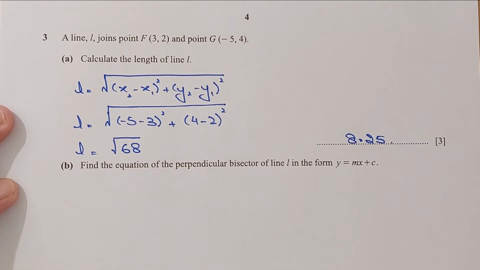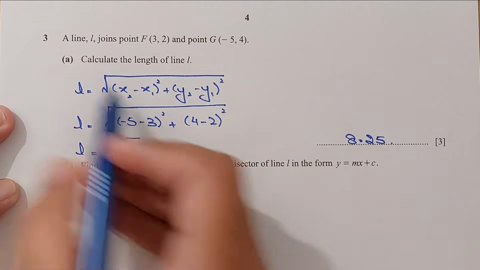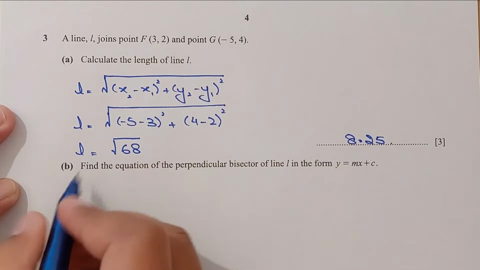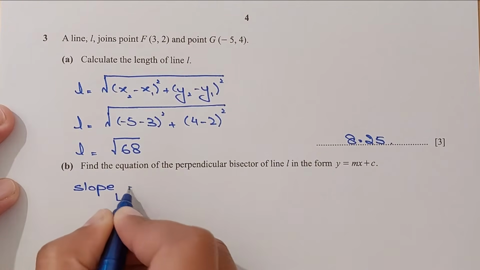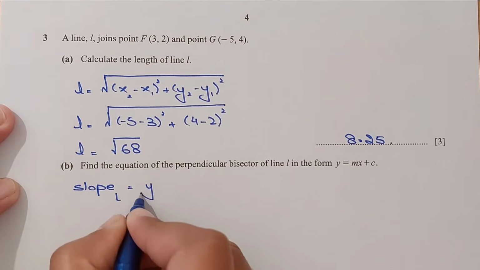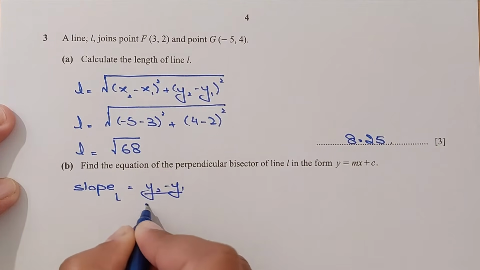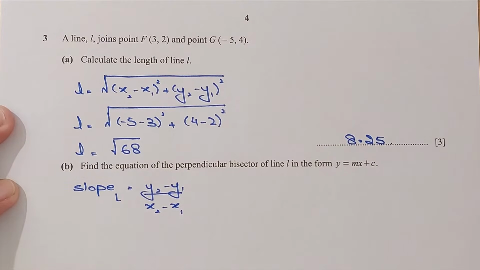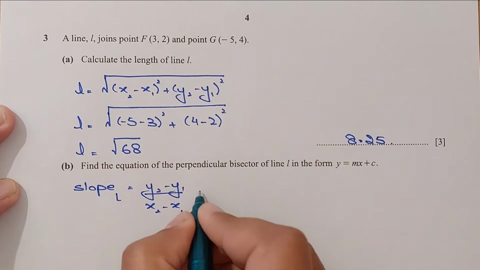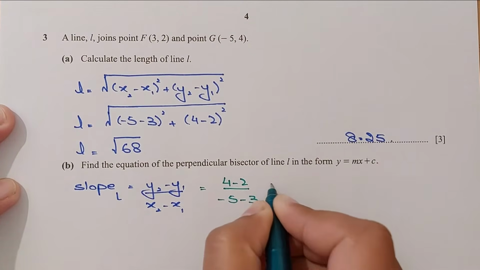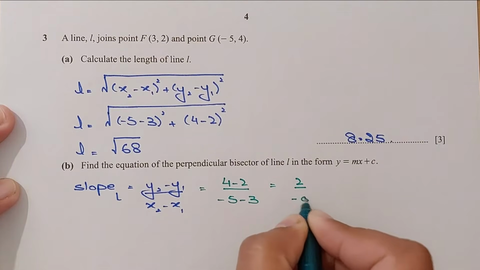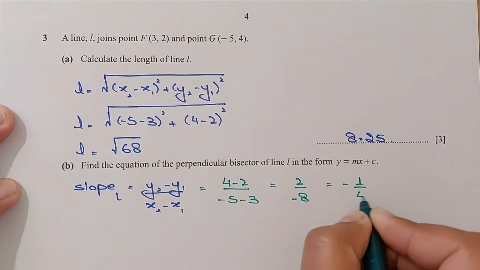Now for part B, find the equation of the perpendicular bisector of line L in the form y equals mx plus c. Now, the perpendicular bisector of line L. Line L joins the points F and G. So first we need to find the slope of line L. Using these 2 points, we have the formula y2 minus y1 over x2 minus x1. So y2 is 4 and y1 is 2. So 4 minus 2 divided by minus 5 minus 3. This is equal to 2 divided by minus 8, and minus 1 by 4 is the slope of line L, right?